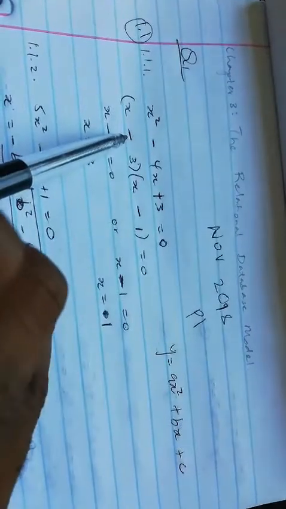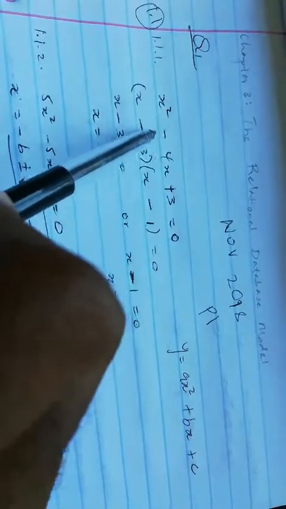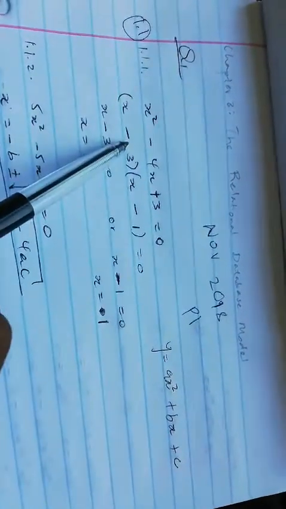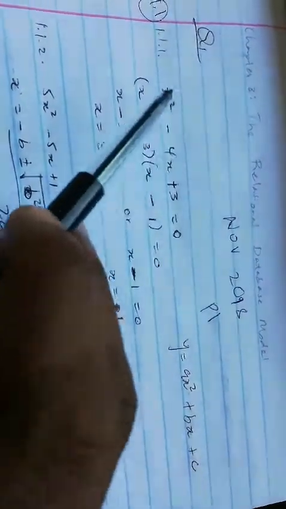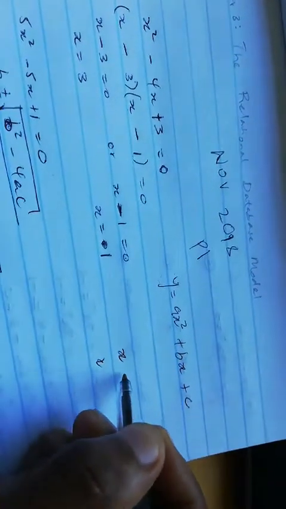With the signs, you have to make sure that when you multiply everything out, you get this value here, -4. So on one bracket you have 3, on the other you have 1.